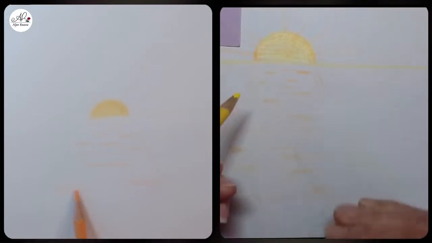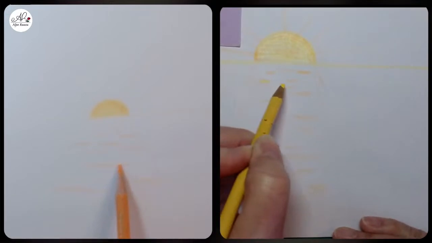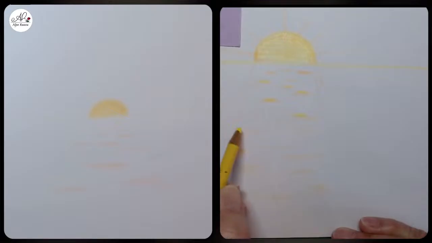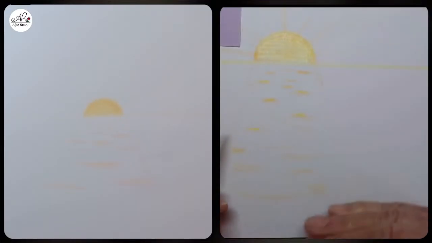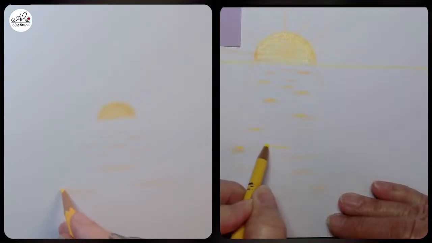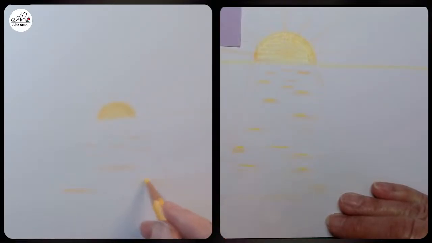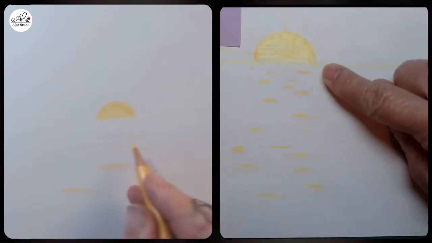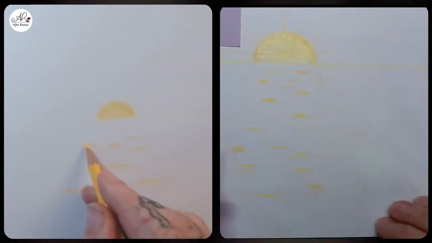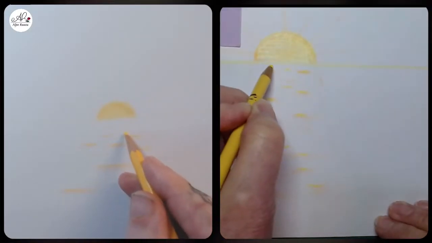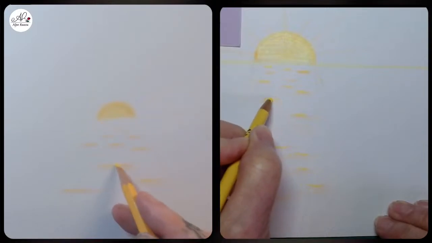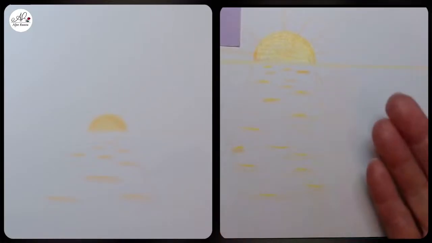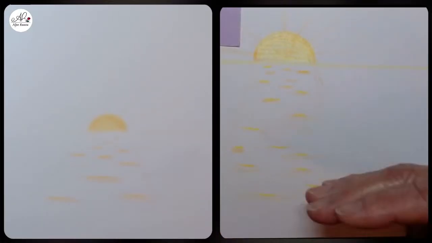On top of the orange lines, put a little bit of bright yellow on the top, not on the bottom, on the top. Now, what's going on here? The orange is acting like a shadow. So we're not only using the orange as a color, but we're also using it as a shadow.